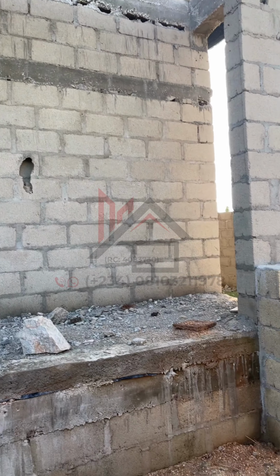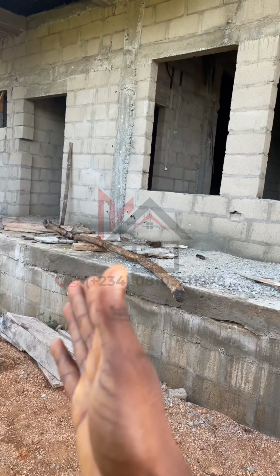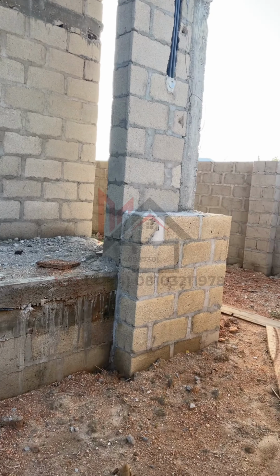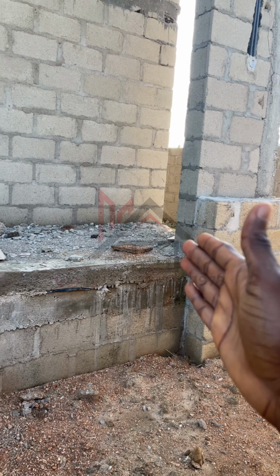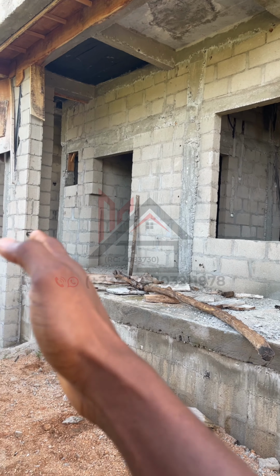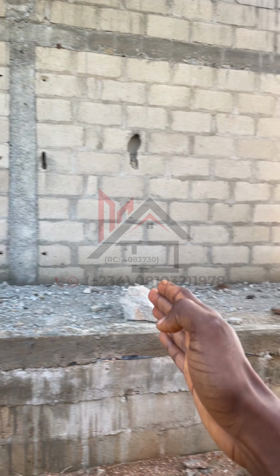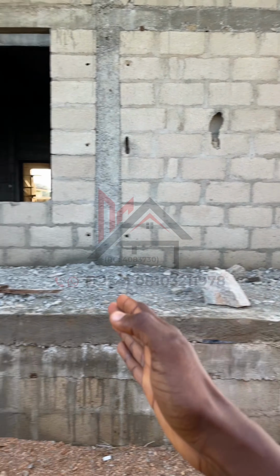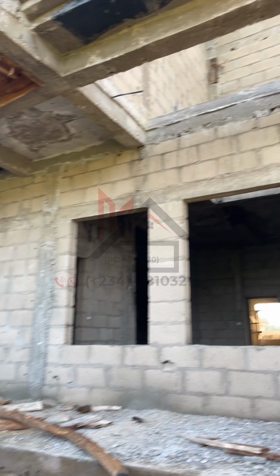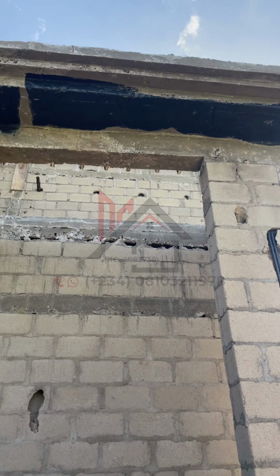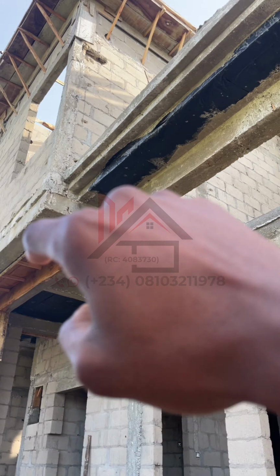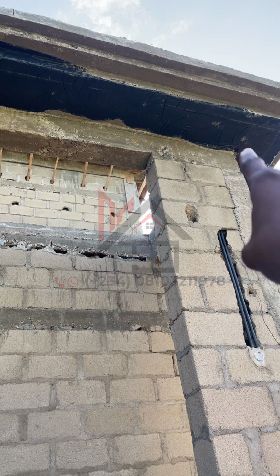Now we can do that with column support or with beam support, whichever is possible. Now looking at this place, you can see that for aesthetics this was done. This was left this way for aesthetics, which means you cannot introduce columns here. So you will consider beam support. Now looking here, you will see that beam supports were used to divide the span of this beam.